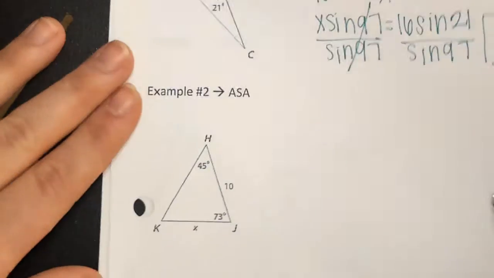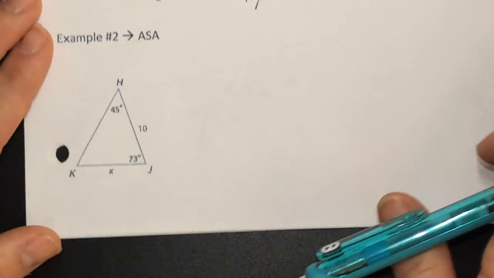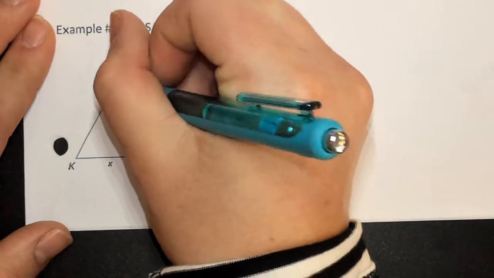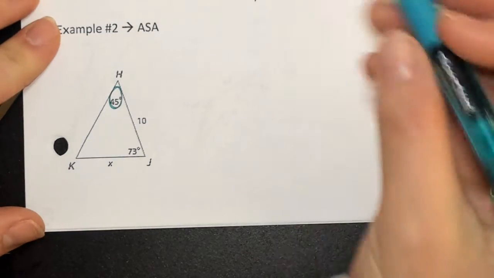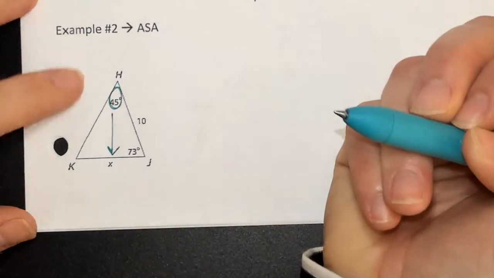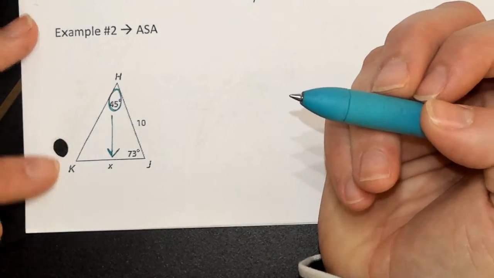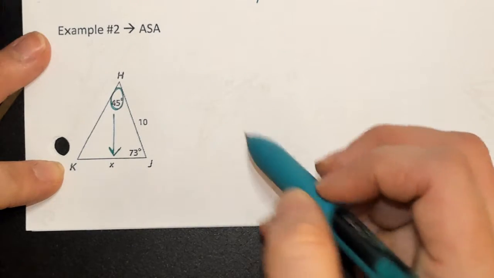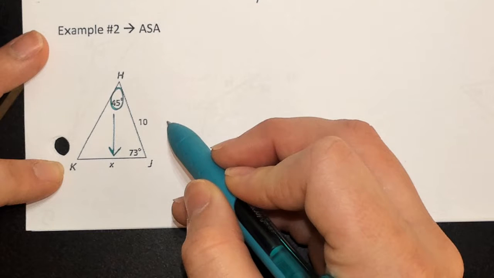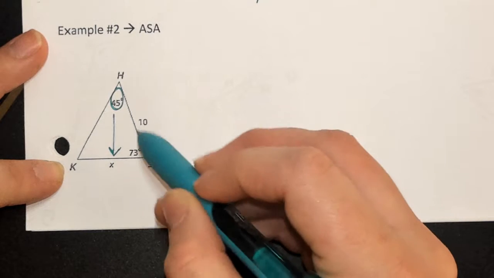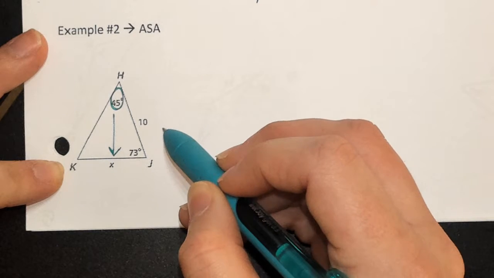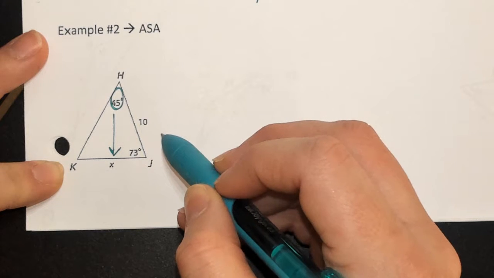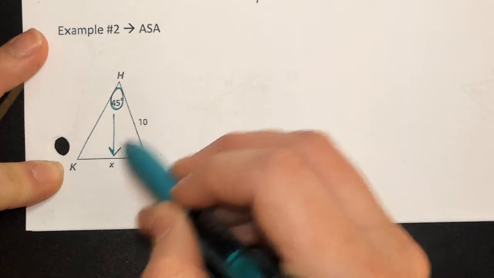Okay, now, example 2. Well, we have 45, and it goes with x. Here's the problemo. I have 10. We have to find that missing angle. I have 10, right? And it could go with k.